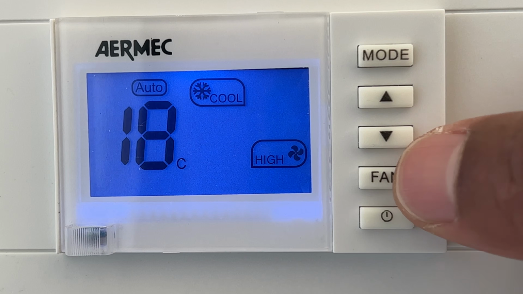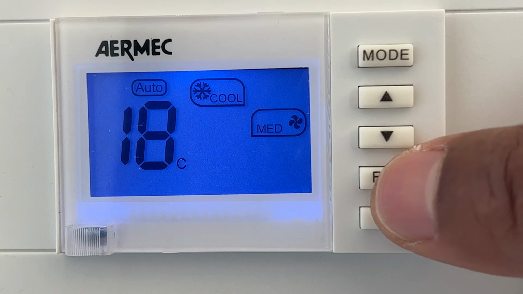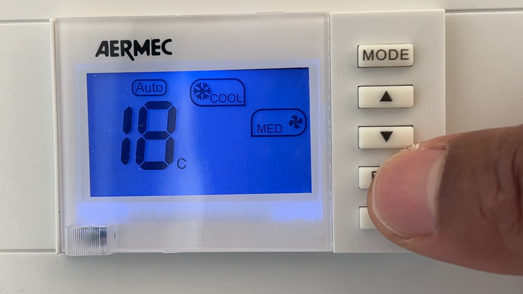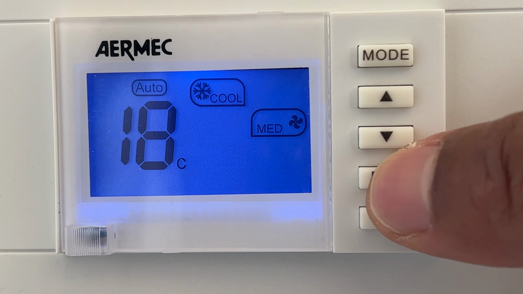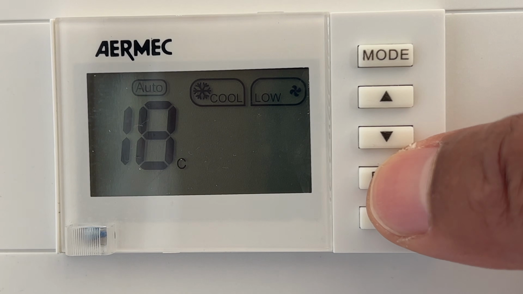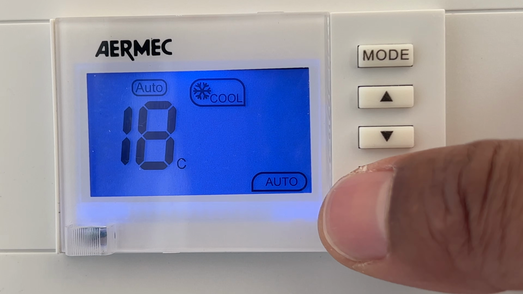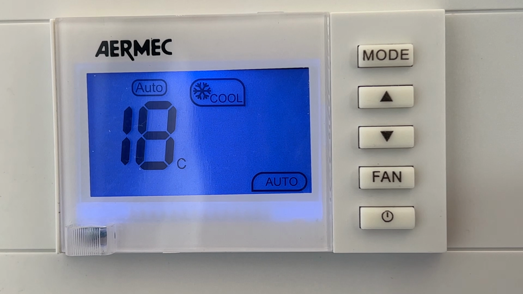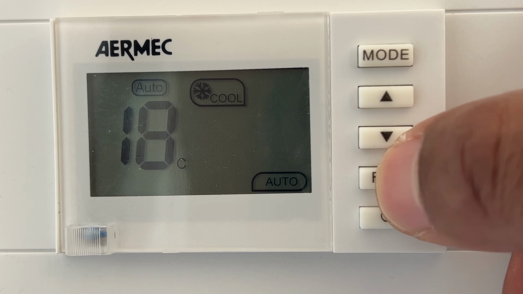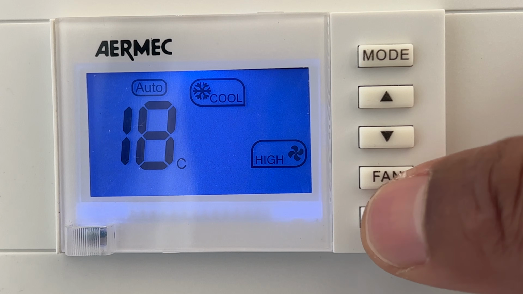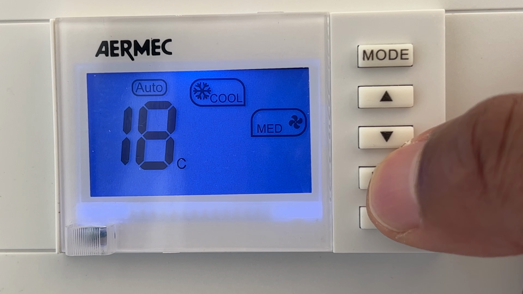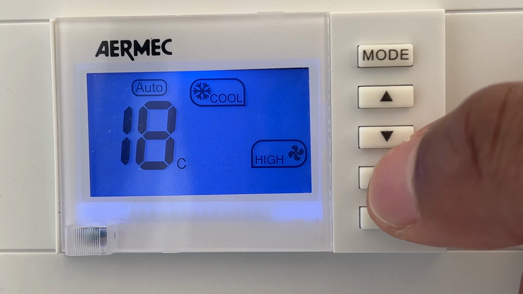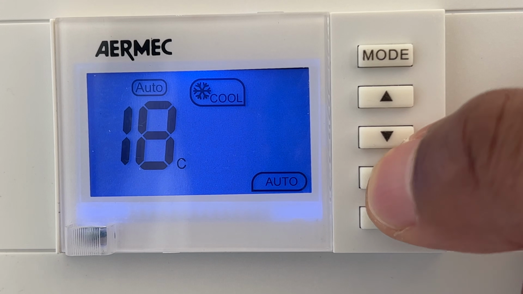I'm going to press the fan button. And with the fan right here, you can change the fan speed. Right now, it is currently on medium, all right? So you press it again, it goes to low. Press it again, it is on auto, okay? So it just turns on and off depending on if the room needs to be heated or cooled, all right? So it is on auto. Do it one more time, it goes to high. Medium, low, auto. High, medium, low, auto.